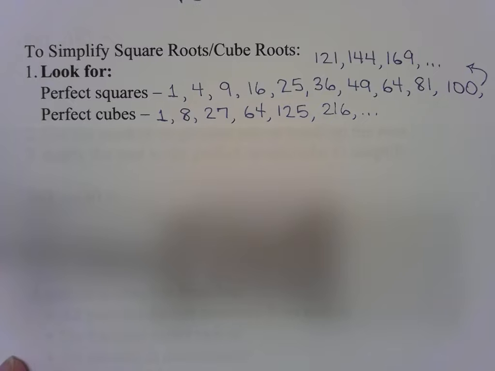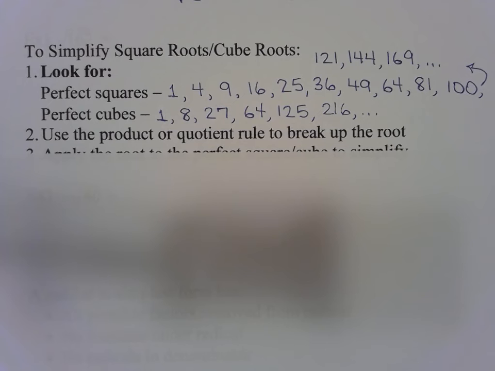So we want to identify either perfect squares or perfect cubes. Next, we want to use the product rule or the quotient rule to break up the root into parts, right? So we're going to take the square root or cube root that we have, and break up the number inside into two pieces that are multiplied, one of which is a perfect square or a perfect cube, and then we're going to apply the root to the perfect square or the perfect cube to simplify.